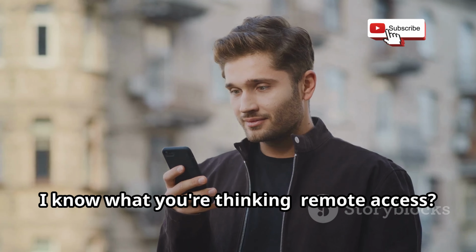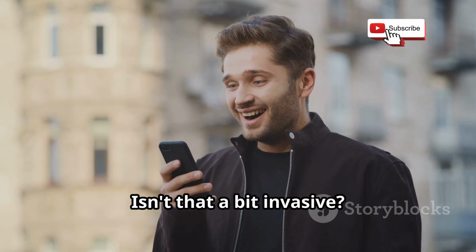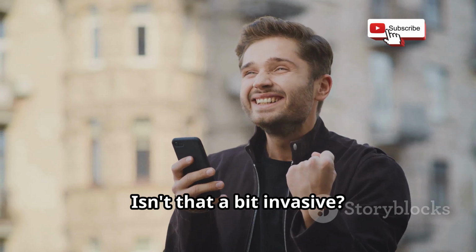Now, I know what you're thinking. Remote access. Isn't that a bit invasive? And you're right, it can be. AndroRAT, like many tools on this list, can be used for both legitimate and less than legitimate purposes.